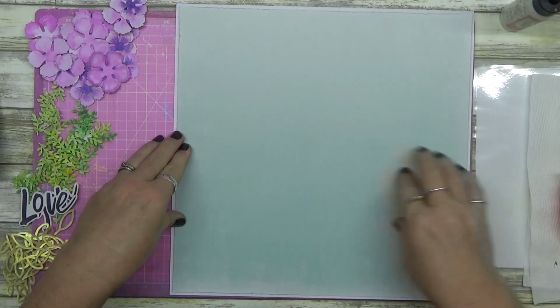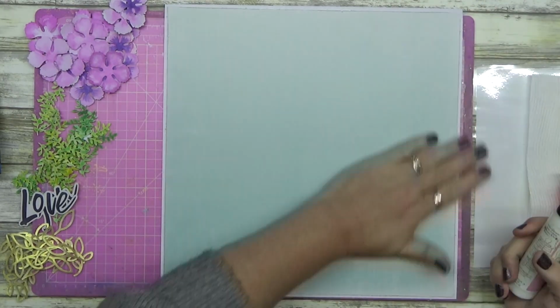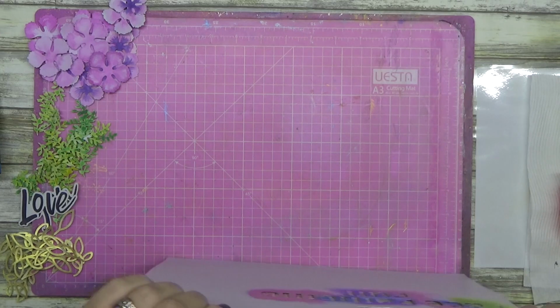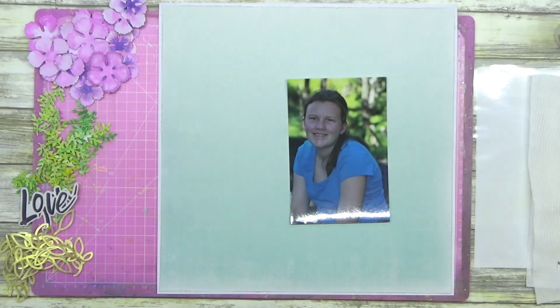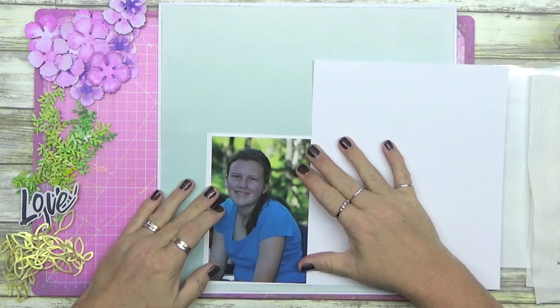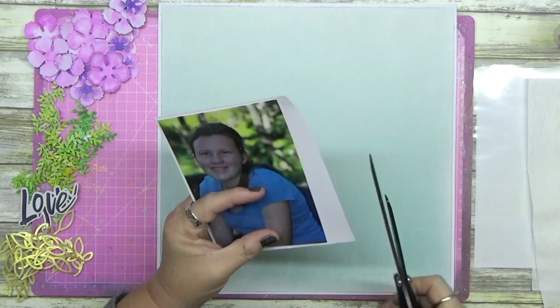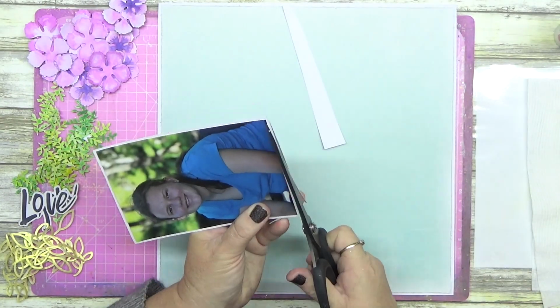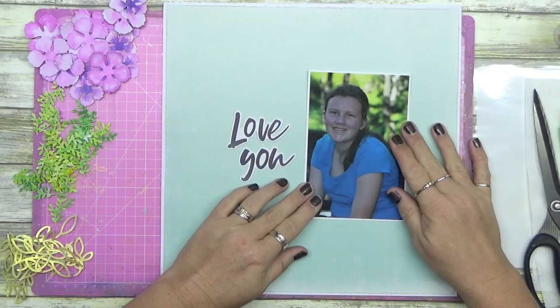This background paper is from the Heidi Swapp Dreamy collection, and I picked up 2 of these packs for $3 nearly 12 months ago, and I love the colours, and I have to say I'm actually hoarding them because I really, really like them. And I decided to pull one out today. Now, I'm scrapbooking just a simple photo of Taylor when she was younger. We went out and we were on a farm.